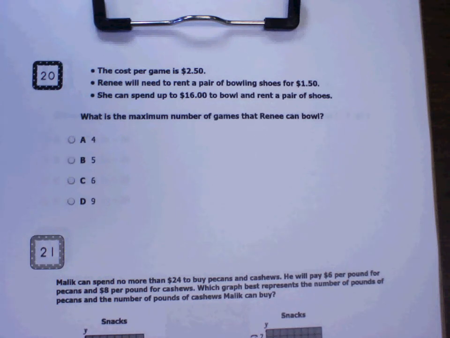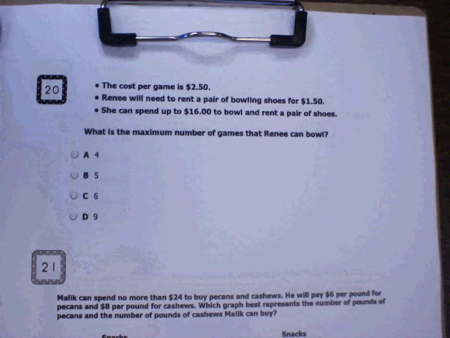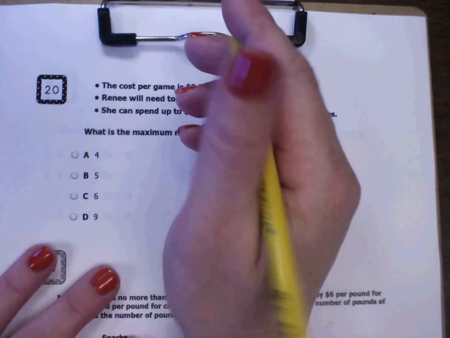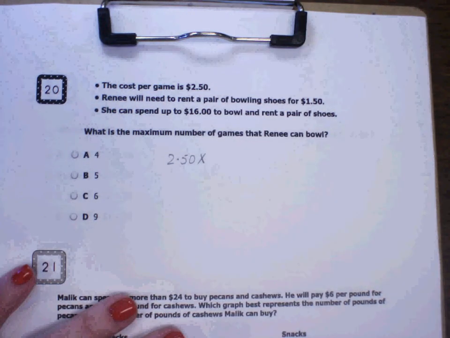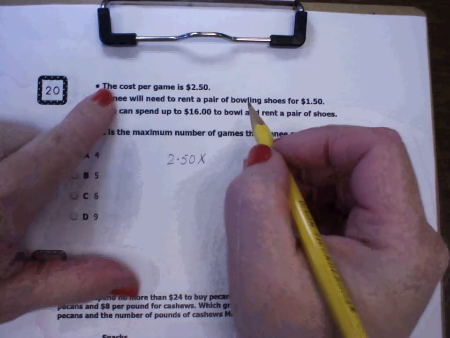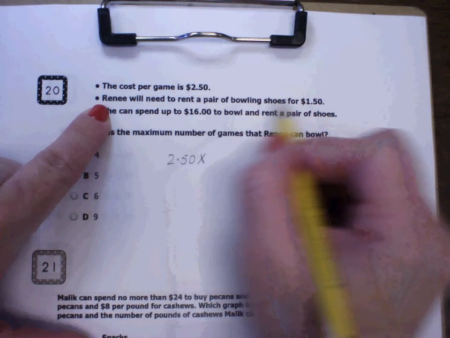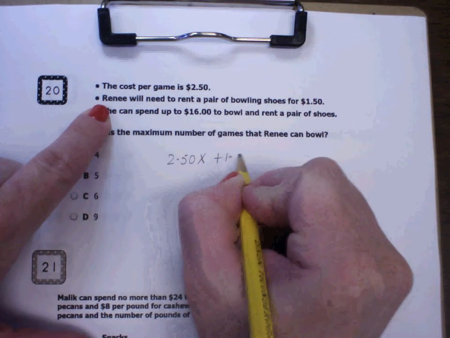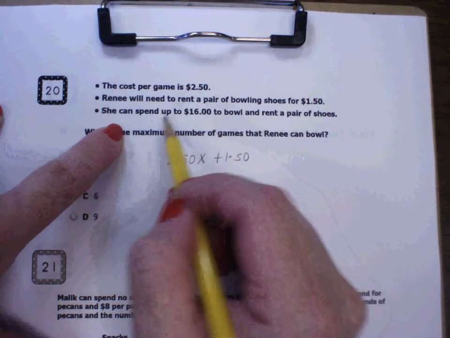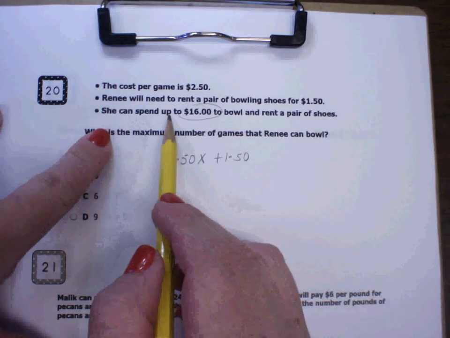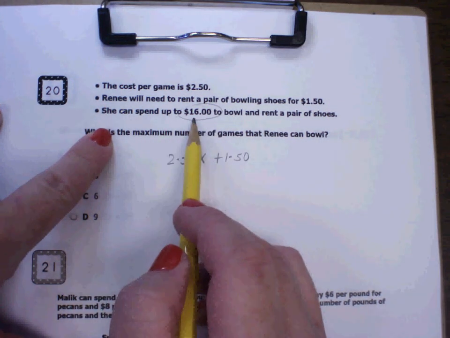250 per game. Do you know how many games? So 250 x. And then you need to pay for your shoes, which are 150. So that's going to be plus 150. And then you can spend up to $16. So 16 or less. So that would be less than or equal to 16, right? And then you can go to equation solver and do your thing, right?